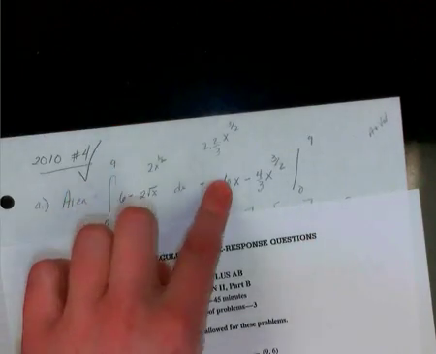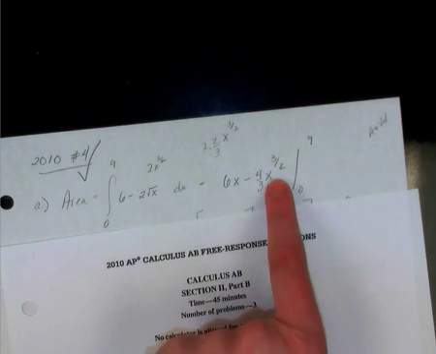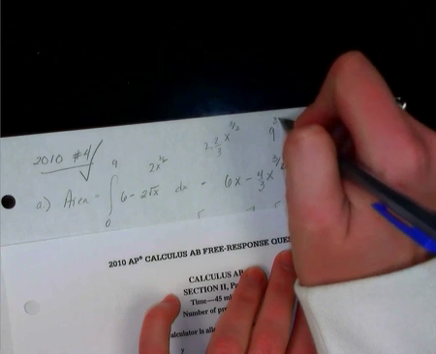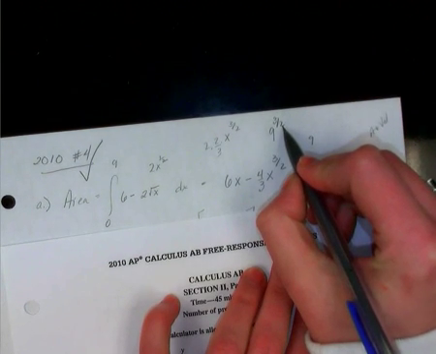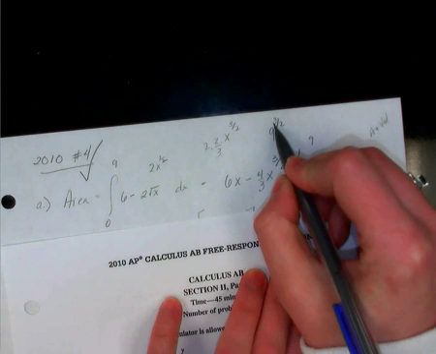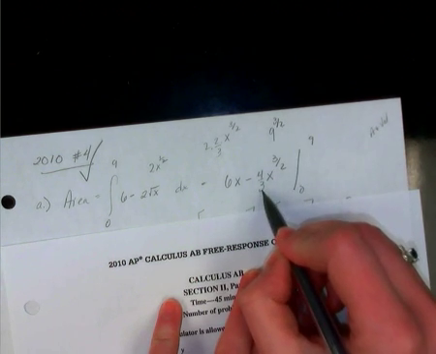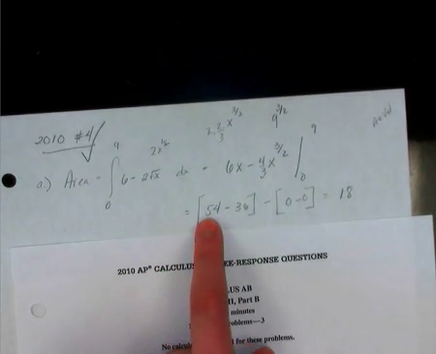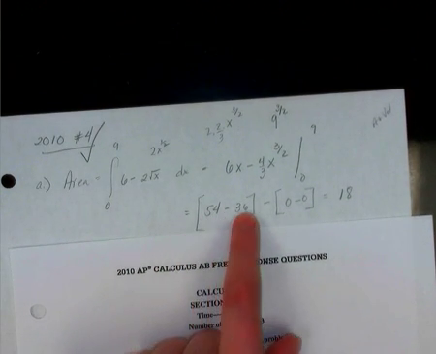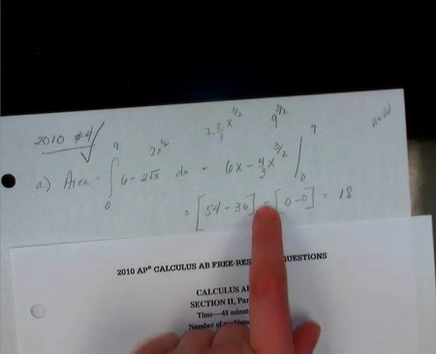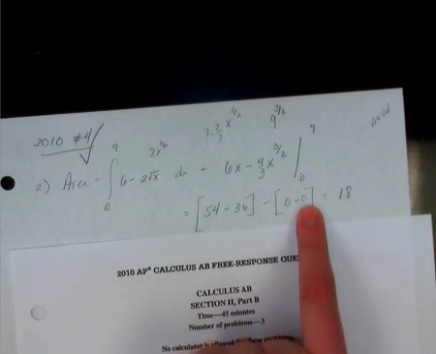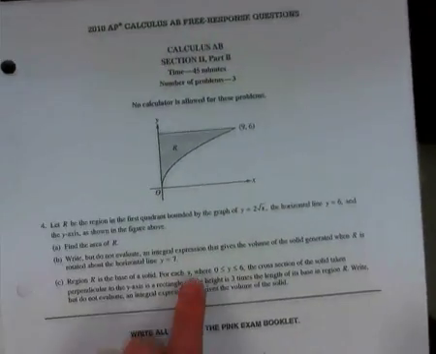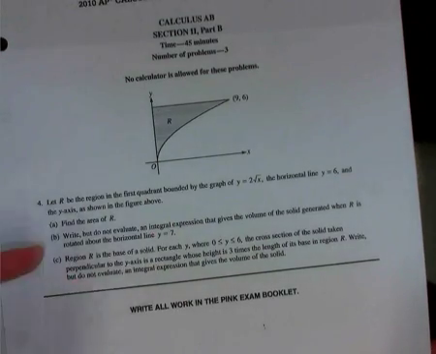Sub in your upper limit. 9 times 6, that's 54. 9 to the 3/2, what you need to realize, 9 to the 3/2 means square root 9, you get 3. 3 cubed is 27. 27 divided by 3 is 9. Times 4 is 36. So when I plug in my 9, I get 54 minus 36. So that's upper limit minus, when I sub in my lower limit, I just get 0. My answer is 18. Now, write but do not evaluate an integral expression when I rotate around y equals 7.